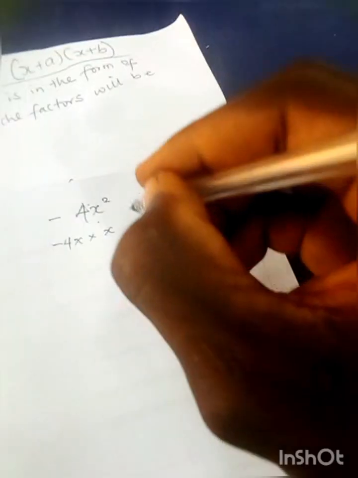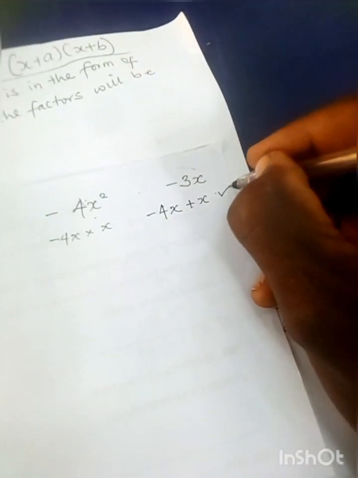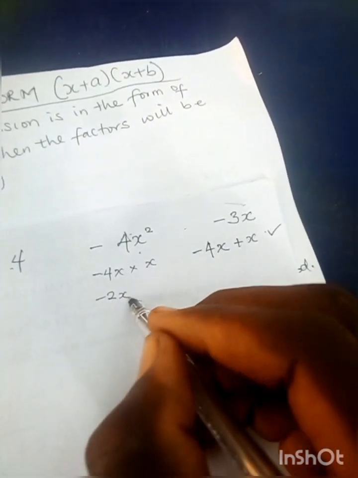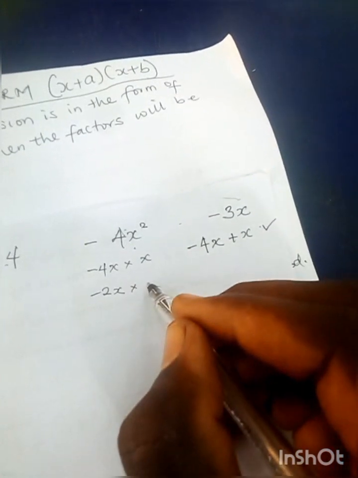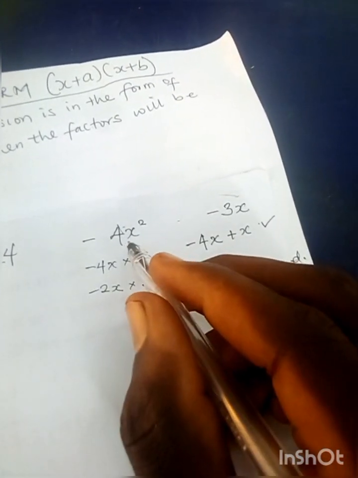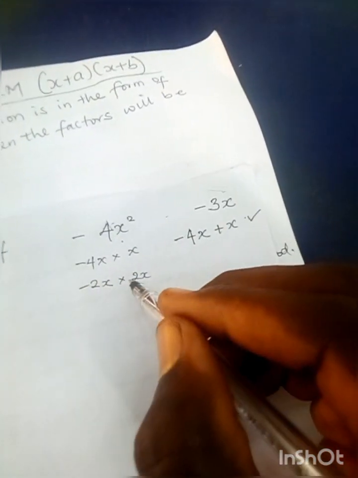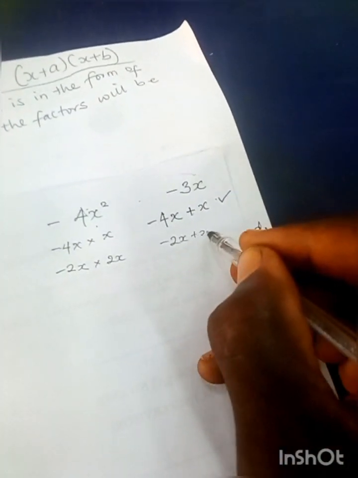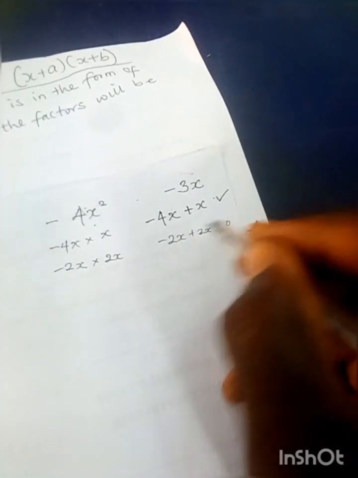So this is now the correct one. So we'll pick this. We can still try other ones, like if we have a minus 2x times 2x, what's that? Minus 2x times 2x will give you minus 4x squared, but minus 2x plus 2x will give you 0. So this is wrong.